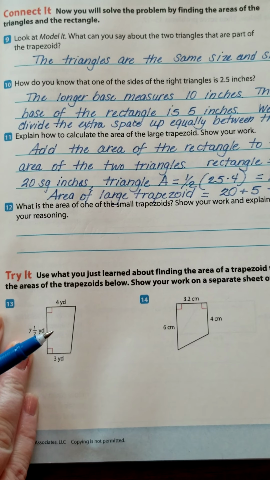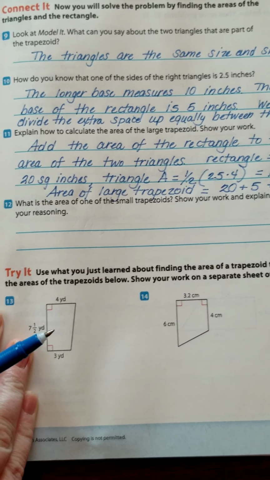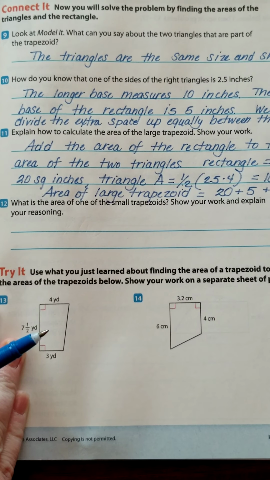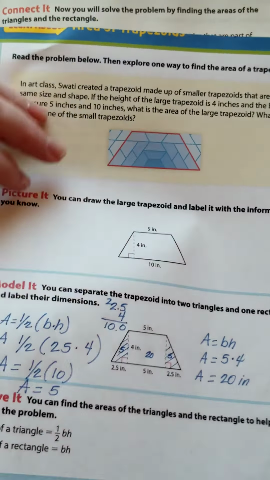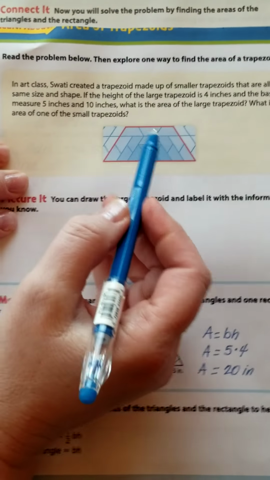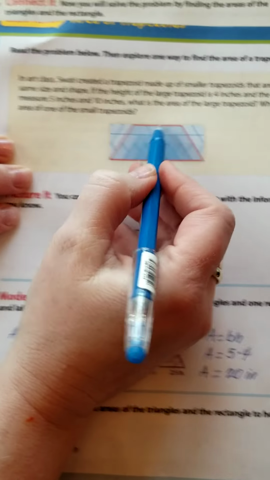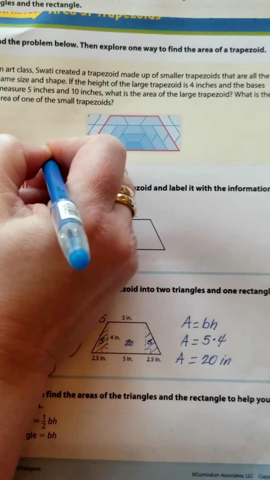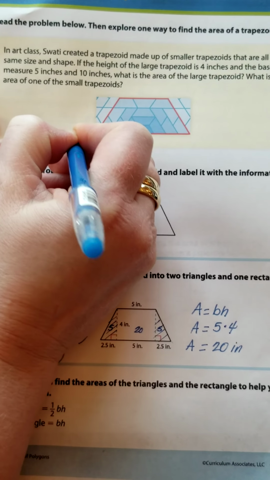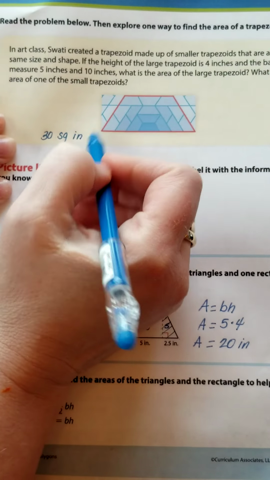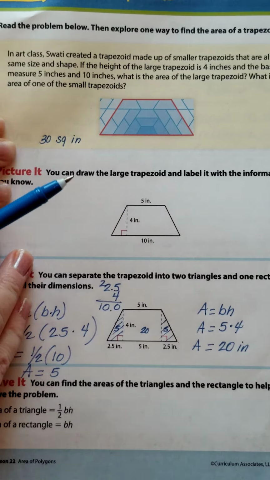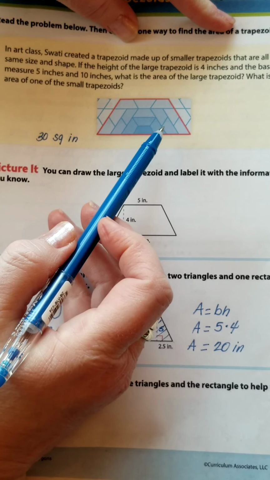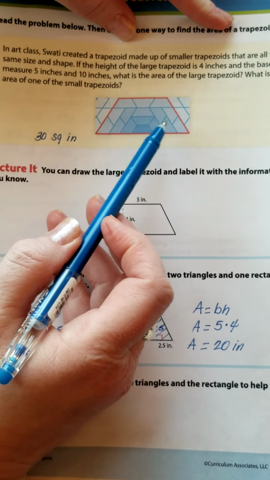All right, boys and girls, number 12 asks, what is the area of the small trapezoids? Show your work and explain your reasoning. So we're going to go back to this, boys and girls. And we know that we've got 30 square inches inside that red box. 30 square inches inside the red box. Let's try the red trapezoid. Now, it wants to know what is the area of one small trapezoid. And so how are we going to find that out?